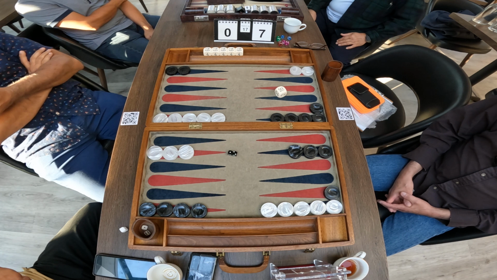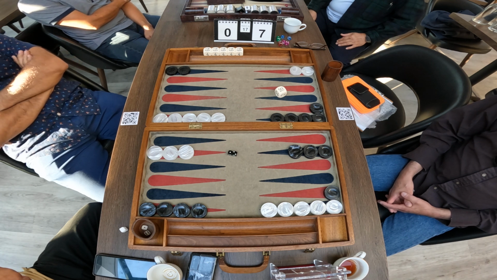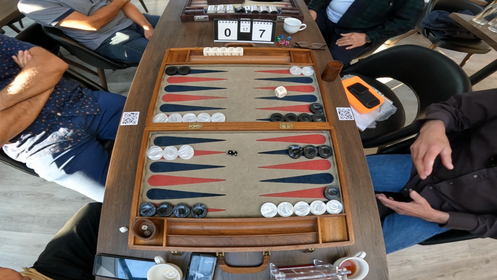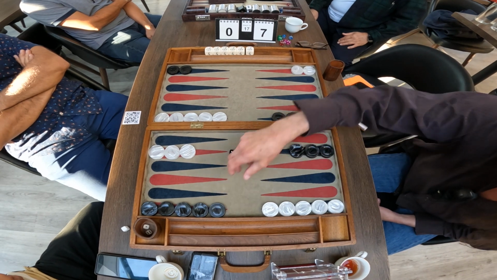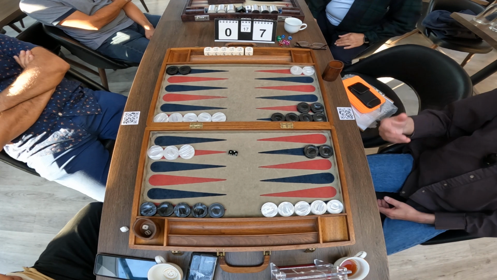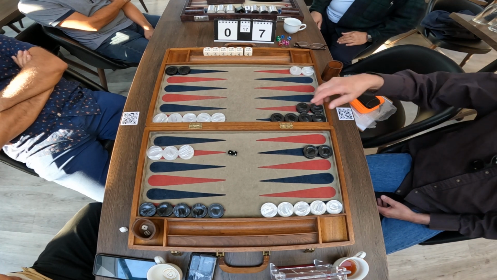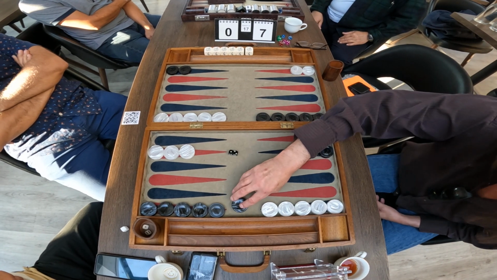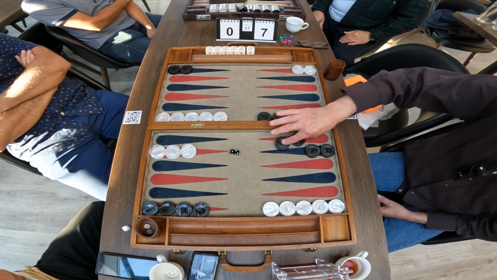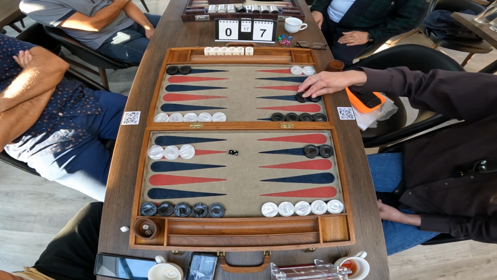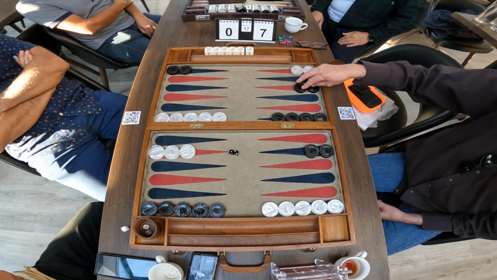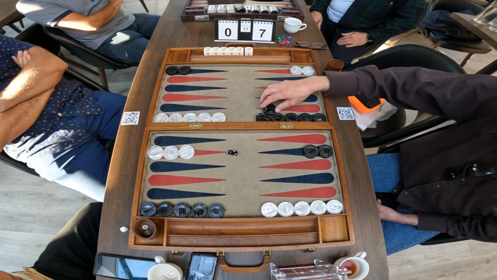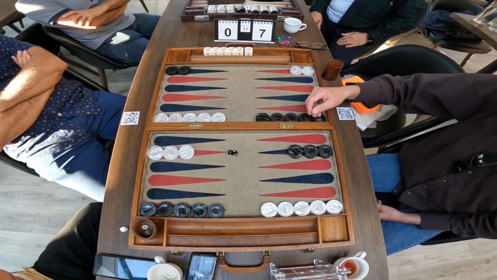Okay, what's the next thing in the opening? We were not finished over. Oh, right, okay. So we discussed the 3-1 as being the best opening roll. The second best opening roll is either 6-1 or 4-2. The third best opening roll is 5-3. The fifth best opening roll is 6-5.